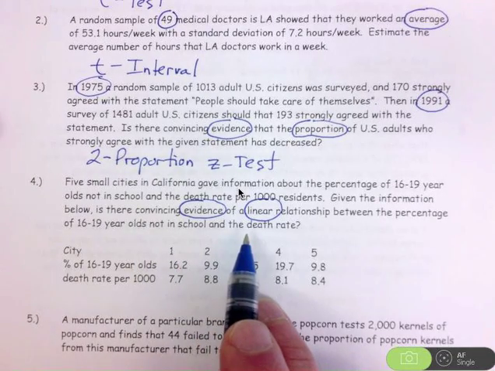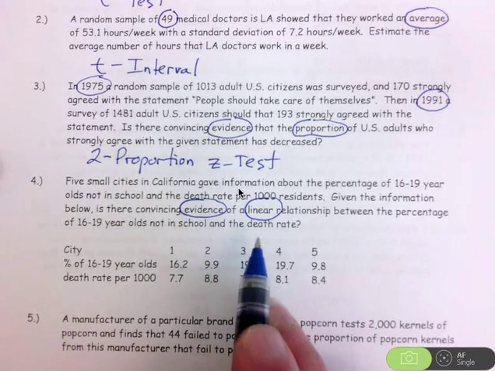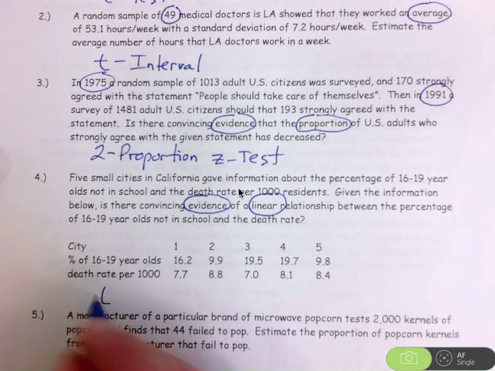However, you could also just frame this in terms of slope. The null hypothesis could be that the slope is 0. The alternative hypothesis could simply be that the slope is not equal to 0. So either way, this is a t-test for slope.